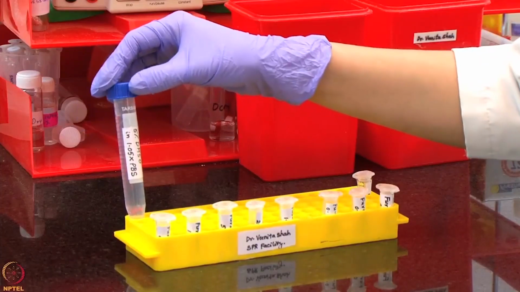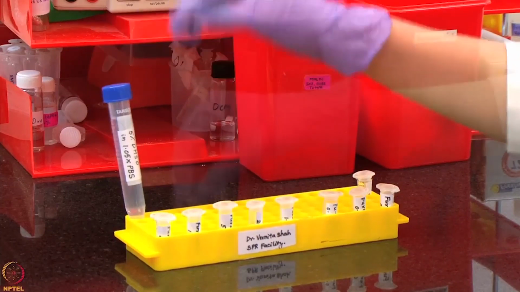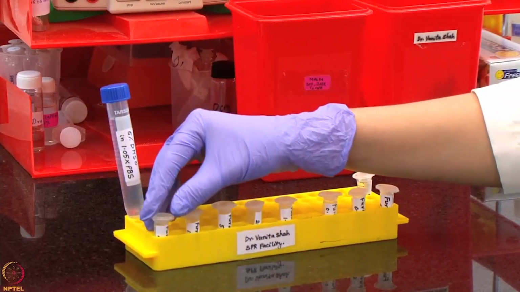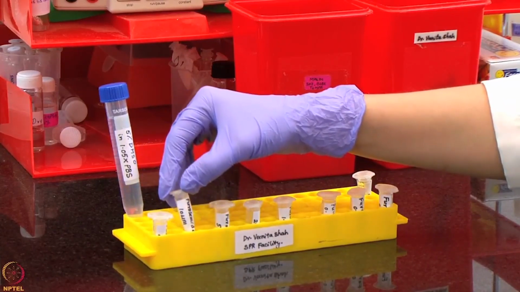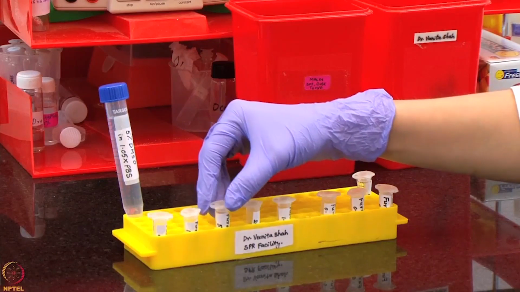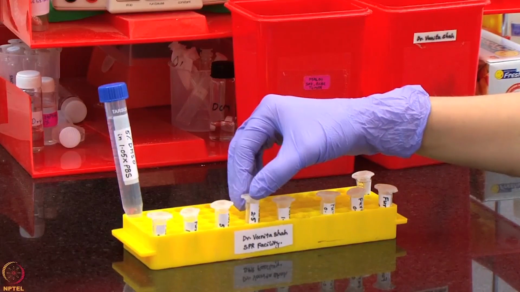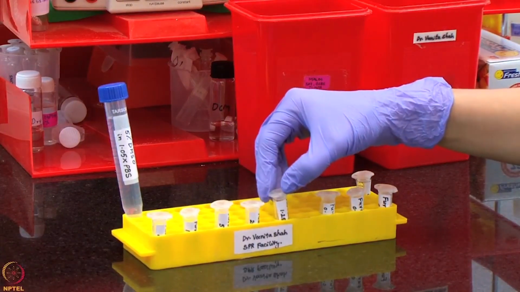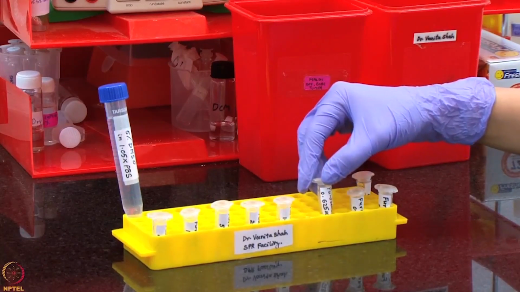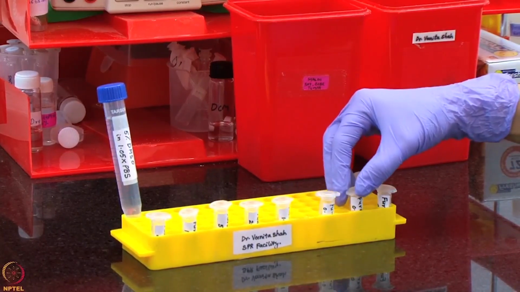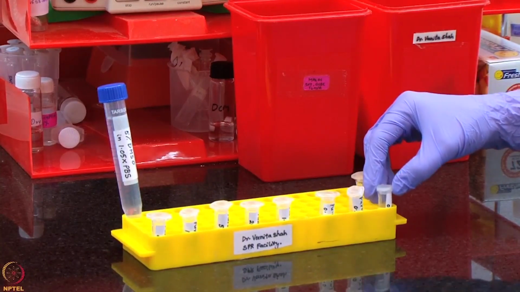We will be using 8 different concentrations of the analyte furosemide in the running buffer, including 20 micromolar, 10 micromolar, 5 micromolar, 2.5 micromolar, 1.25 micromolar, 0.625 micromolar, 0.312 micromolar and 0.156 micromolar.